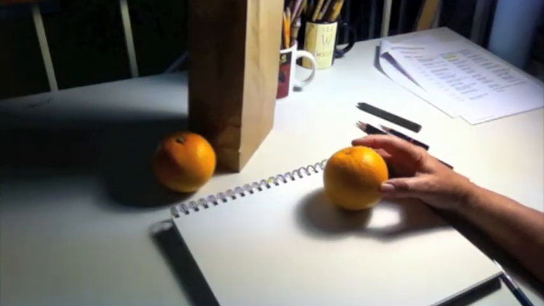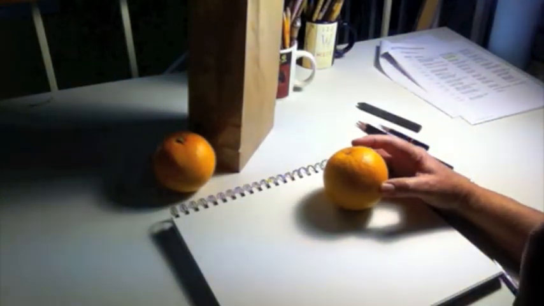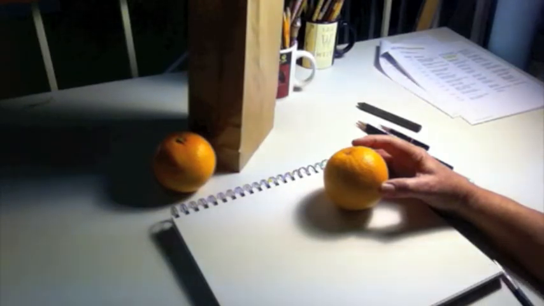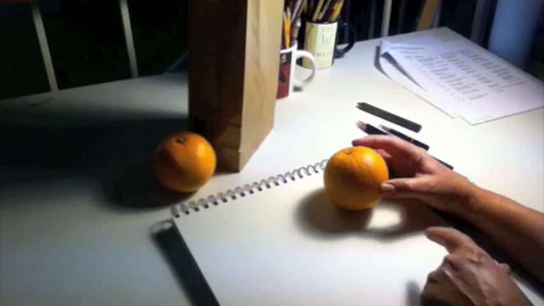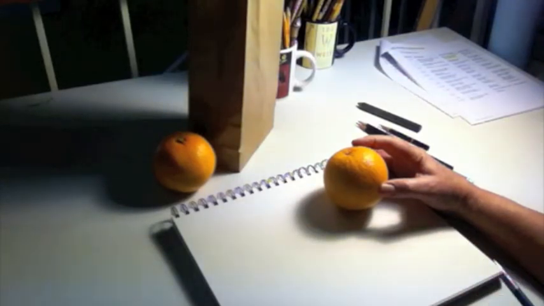So sometimes when you look at something in a drawing, you want to make sure that what you choose to include in the drawing is actually helping to communicate what it is you are trying to communicate. If you have too many shadows going on, it gets confusing. It doesn't tell the story as well as it could.